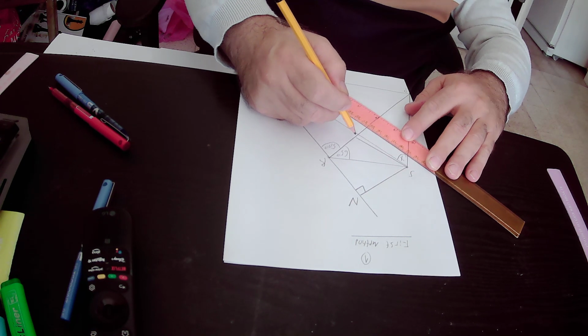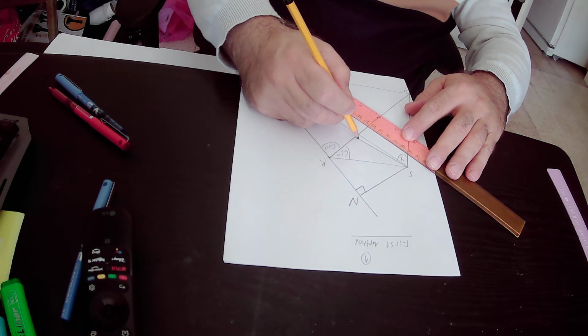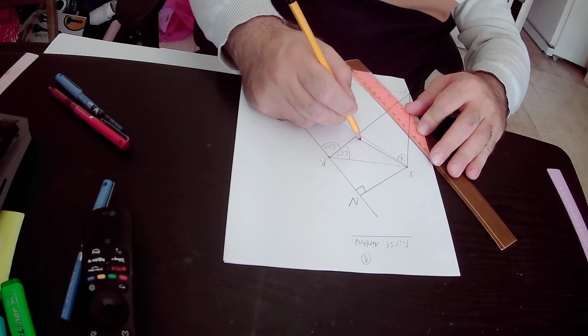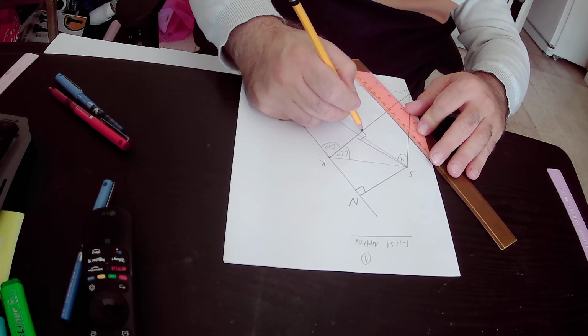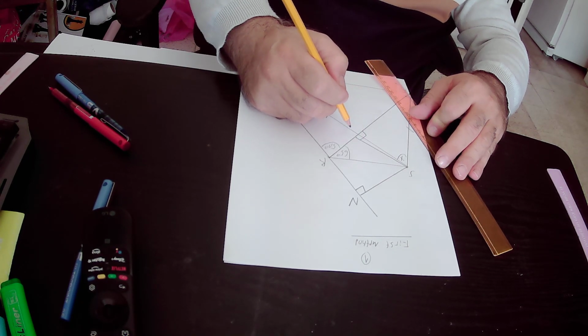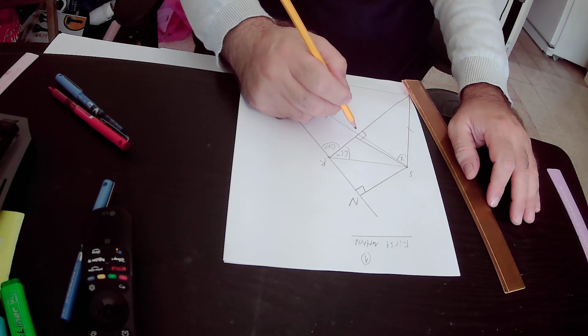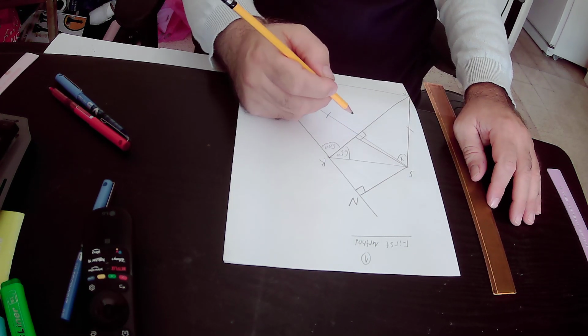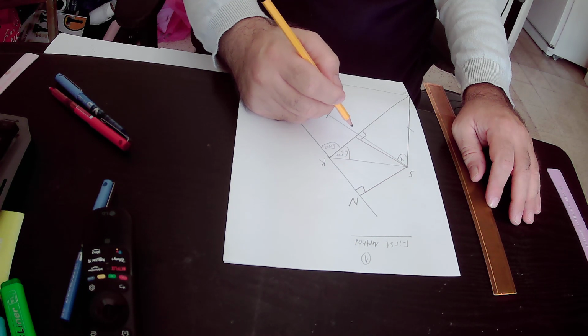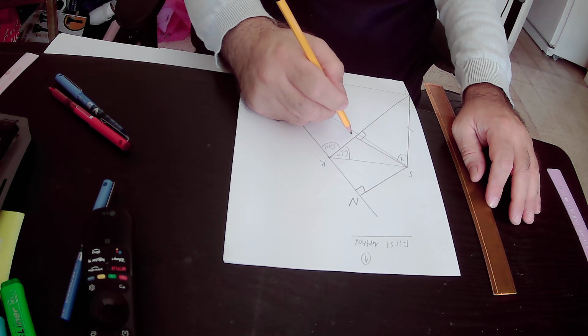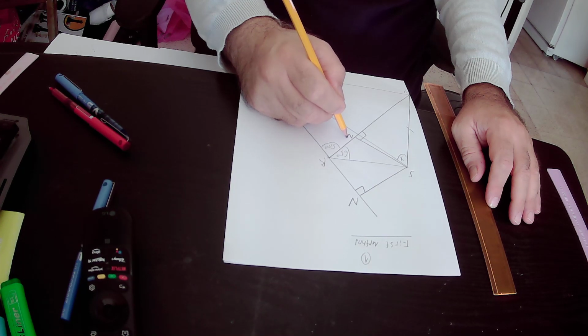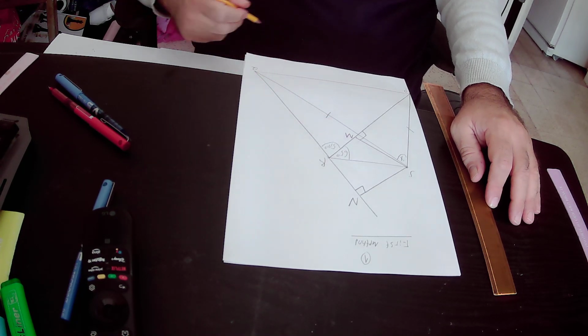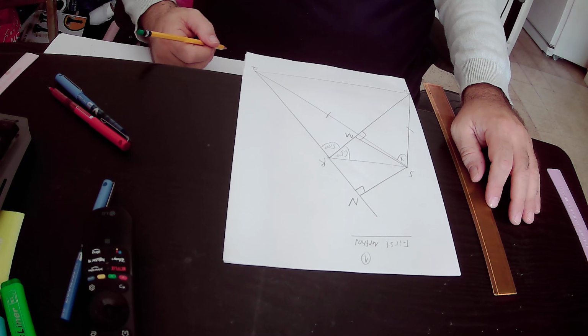So actually this angle equals 90 degrees, and we will define the touching point between the perpendicular and side PR as point M.